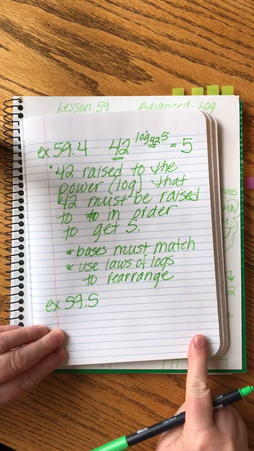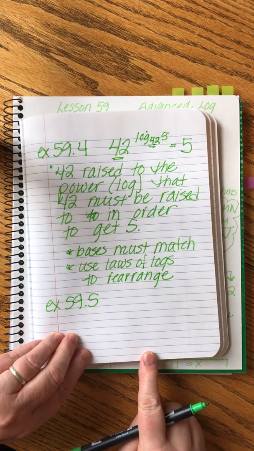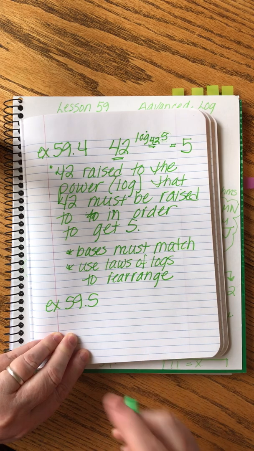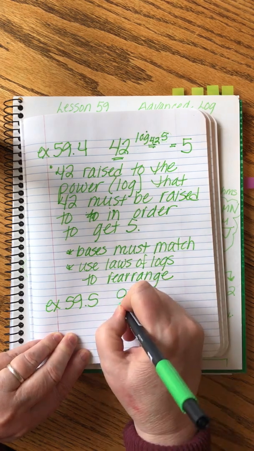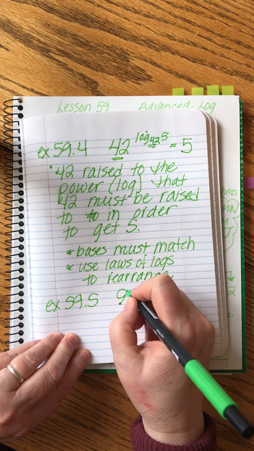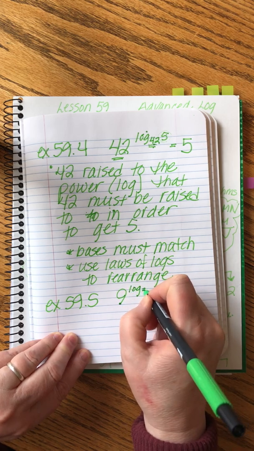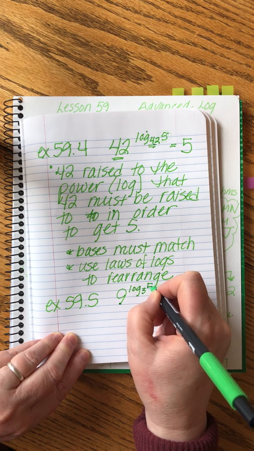The fact that I'm starting a problem down here tells you a lot about how much space we're going to need. Okay. Simplify. That's the instruction for all of these. 9 raised to the power that 3 must be raised to get 5.